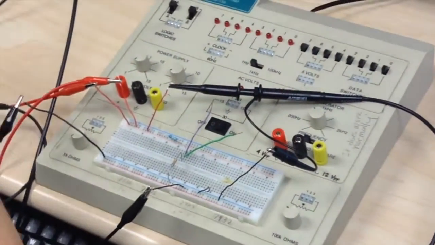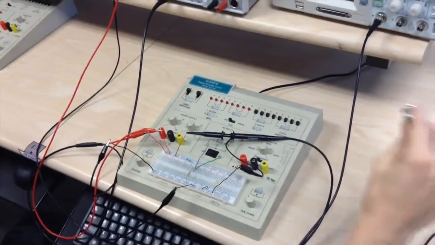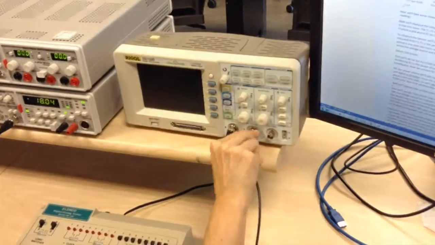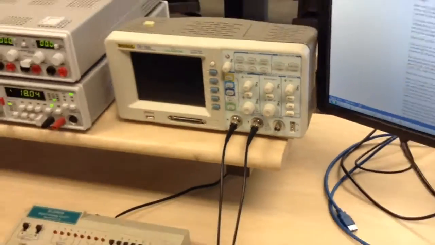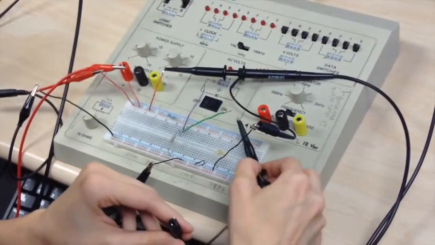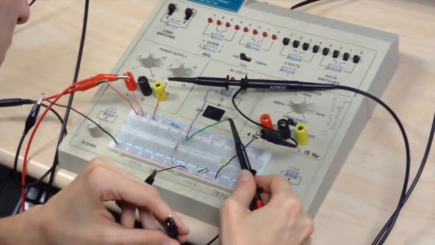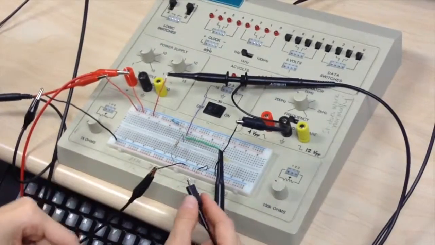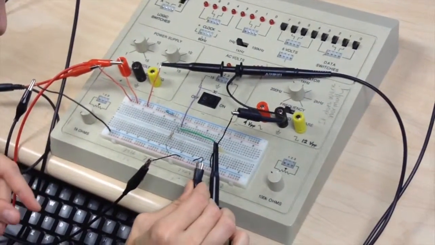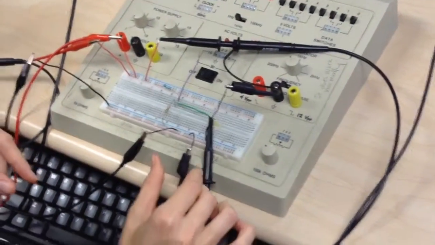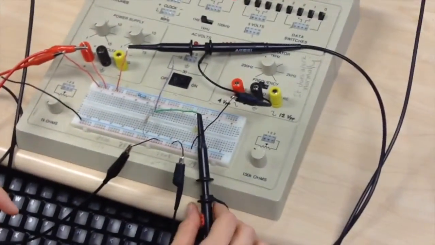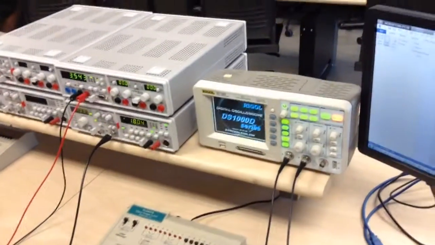And our channel 2 oscilloscope probe is going to measure across R2. So channel 1 across the voltage source, channel 2 across R2. Great. Now everything's connected and we can turn on our oscilloscope.